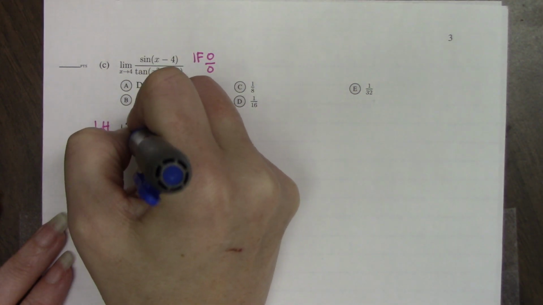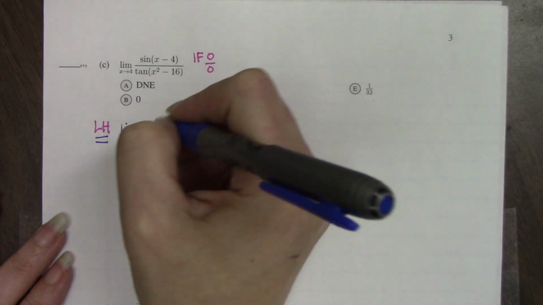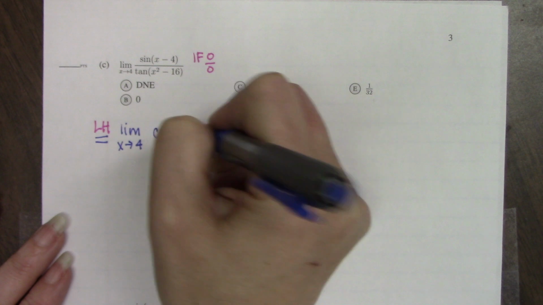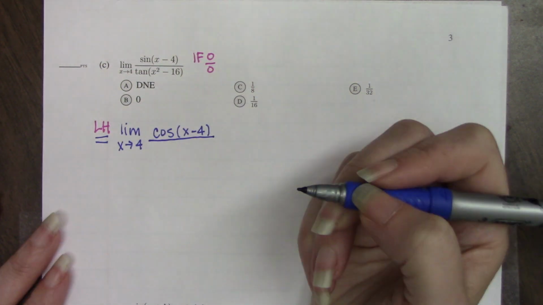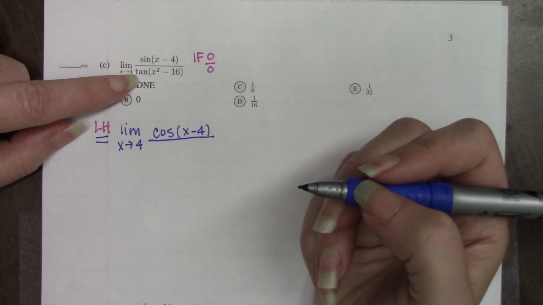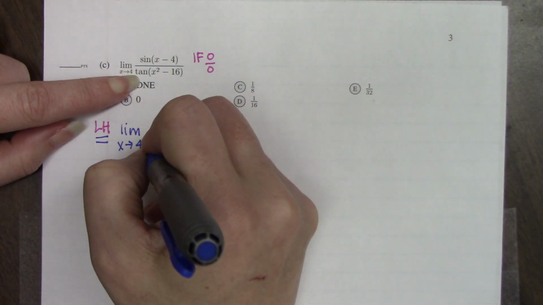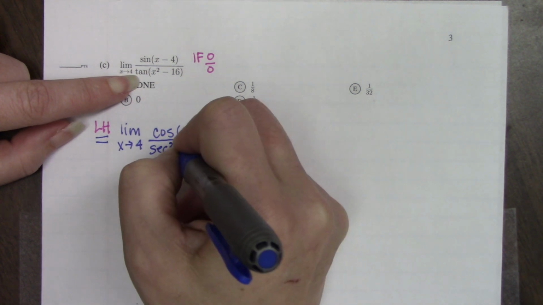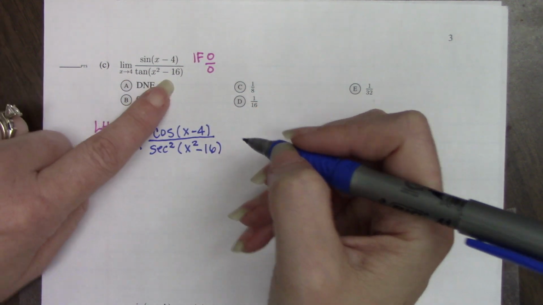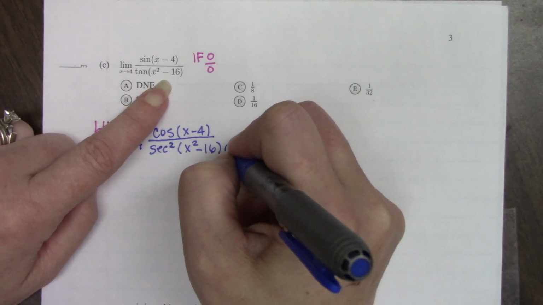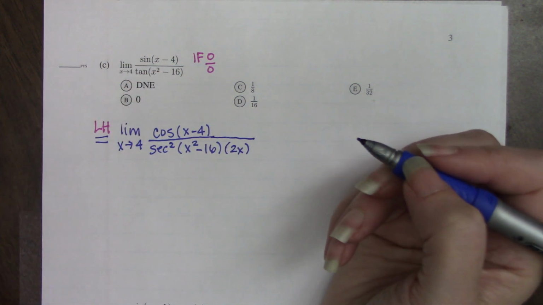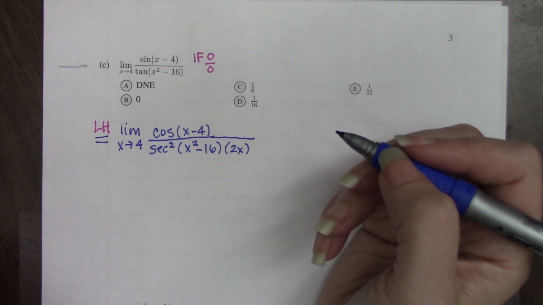So the limit as x approaches 4, the derivative of the numerator is going to be cosine of (x minus 4). And the derivative of the denominator is actually going to require a chain rule. So the outside function is tan. The derivative of tan is secant squared of (x squared minus 16). But then we have to multiply by the derivative of the inside function, and the derivative of x squared minus 16 is 2x.